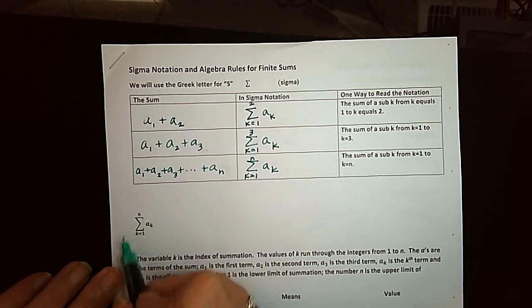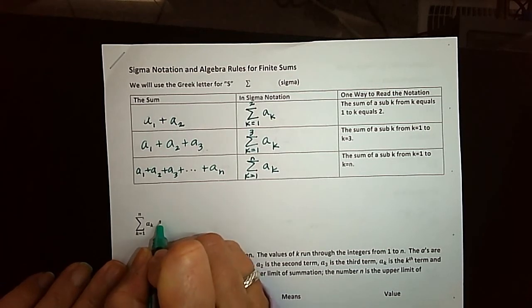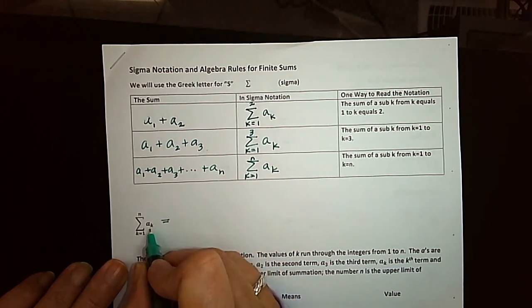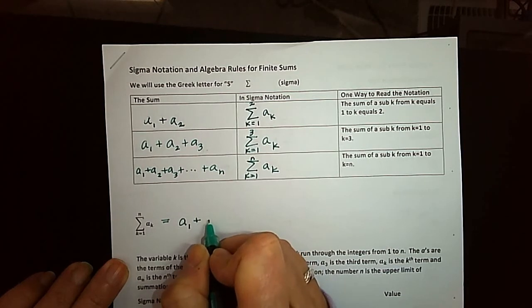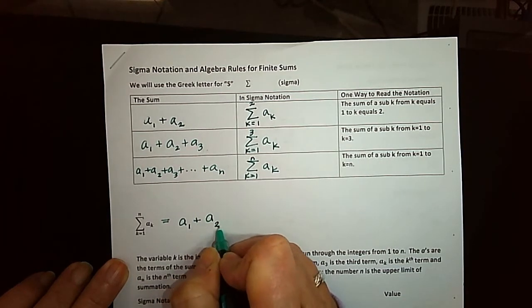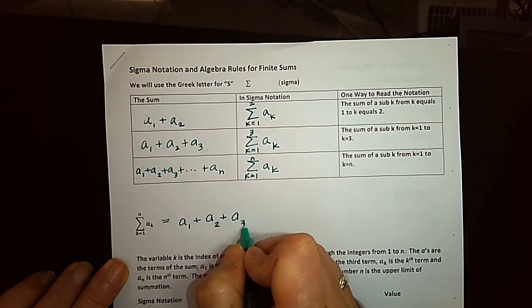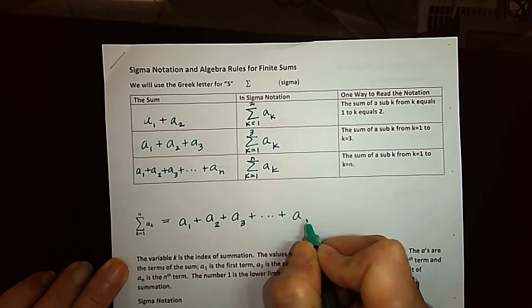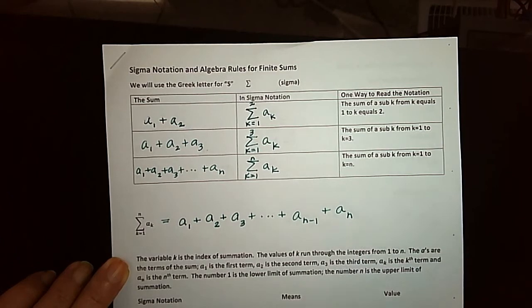So if I was actually to stretch this out, the summation of k going from 1 to n of a sub k, I would say that was equal to the first term that you would get when you plug a 1 in, so that would be a sub 1, plus the second term you would get when you plugged a 2 in, which would be a sub 2, plus the third term you would get when you plugged in a 3, which would be a sub 3, and so on, all the way up to a sub n minus 1, and our final term would be a sub n.